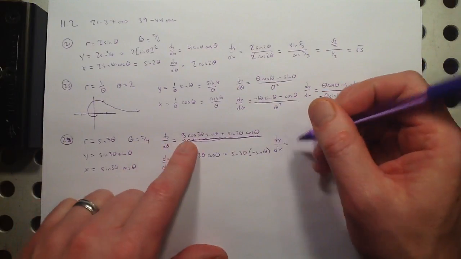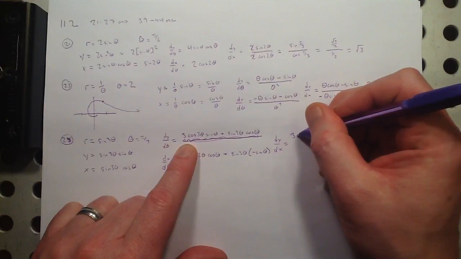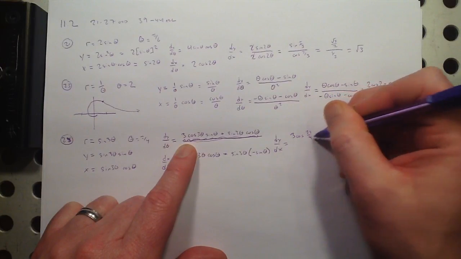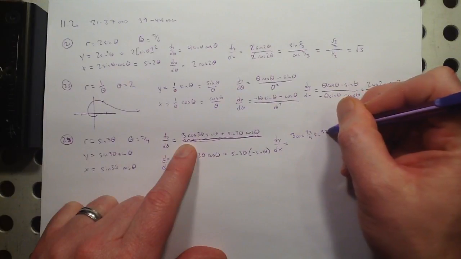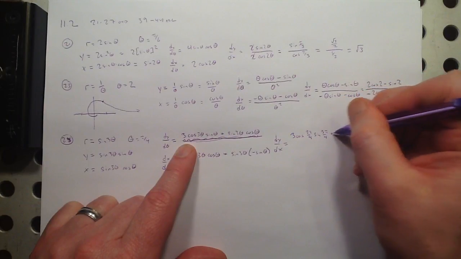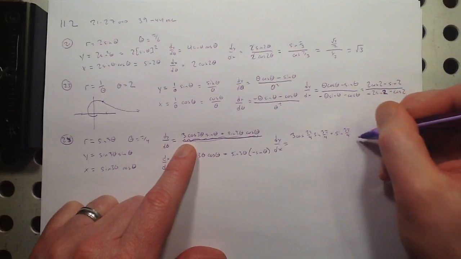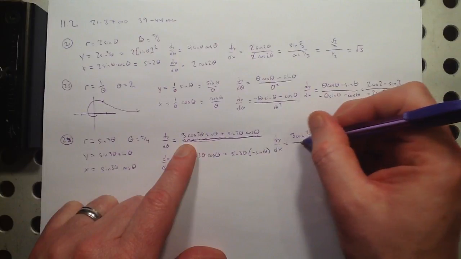I'm just going to write that all out. So that's 3 times the cosine of 3 pi over 4 times the sine of 3 pi over 4 plus the sine of 3 pi over 4 times the cosine of pi over 4.